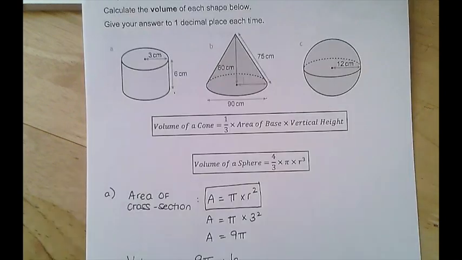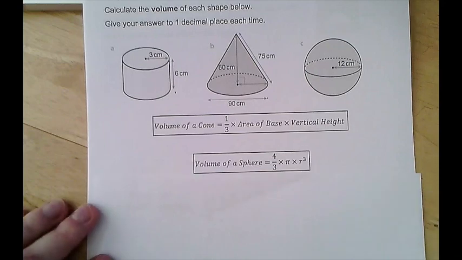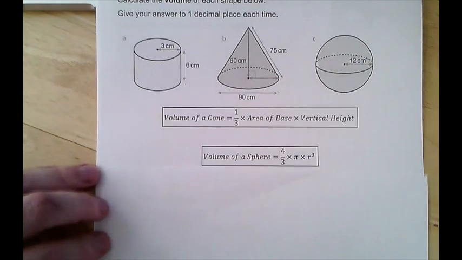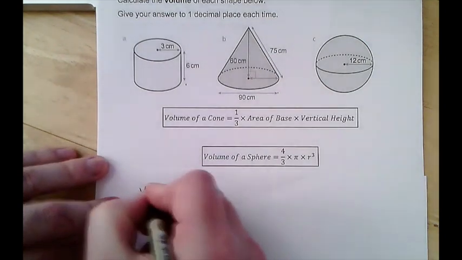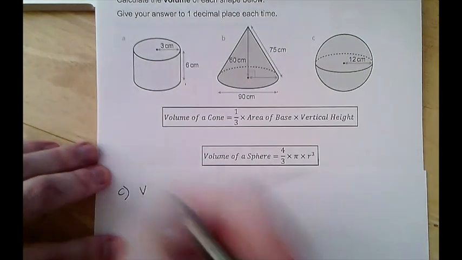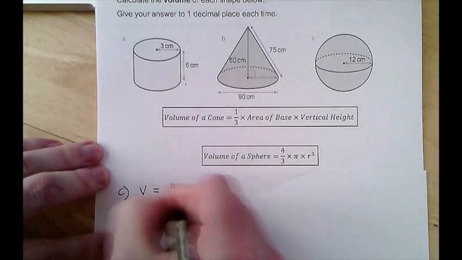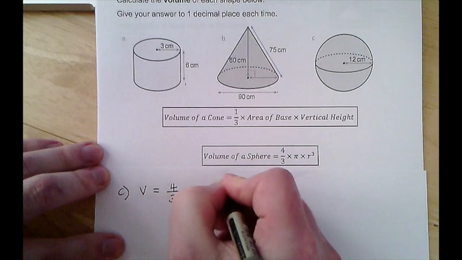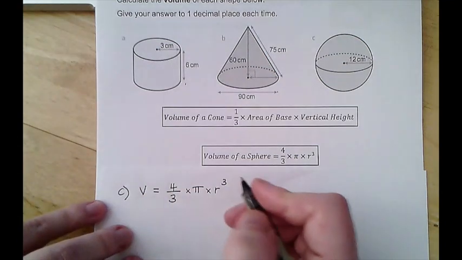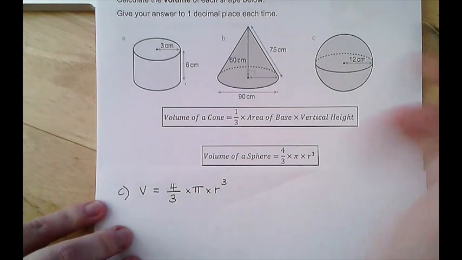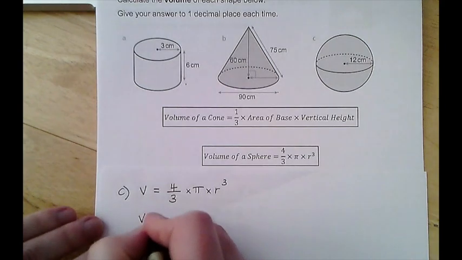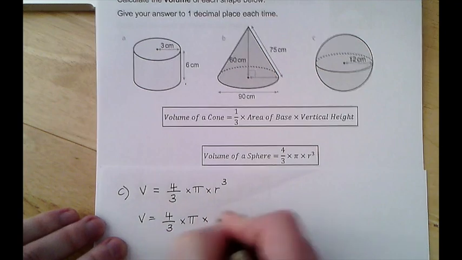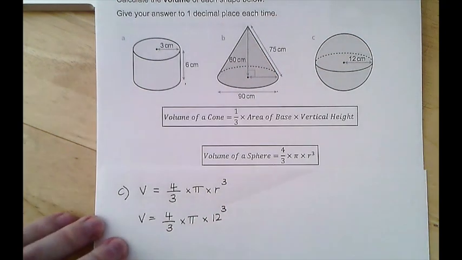Okay. Now the sphere, again, you are told the formula. And this one is the easiest out of the three, I think, because you do have to just stick the numbers in. So volume is 4/3 multiplied by pi multiplied by the radius cubed. Now we're told the radius is 12, so therefore the volume is 4/3 multiplied by pi multiplied by 12 cubed.